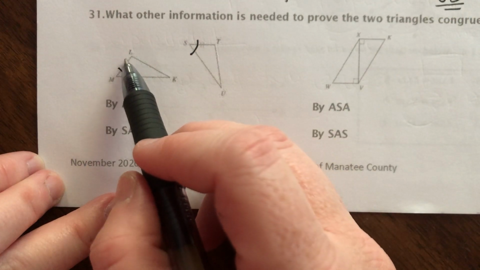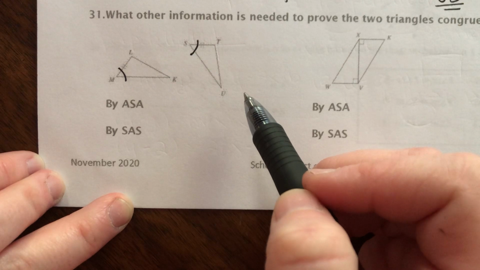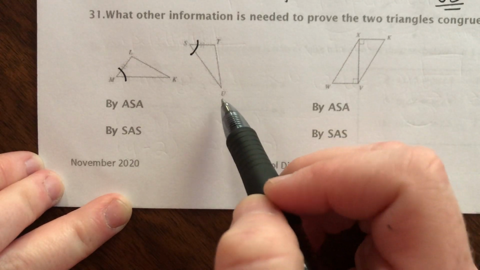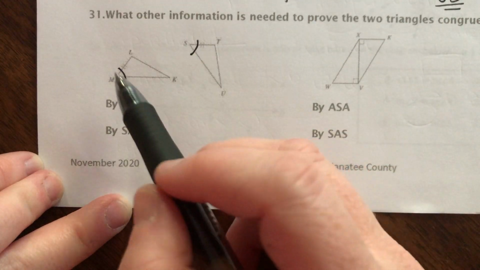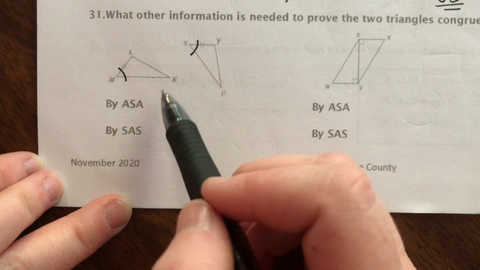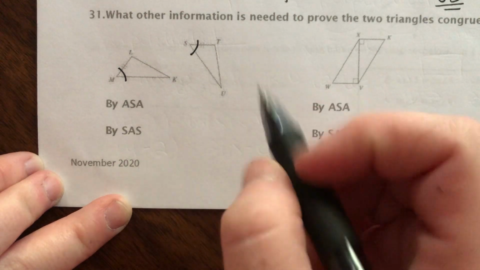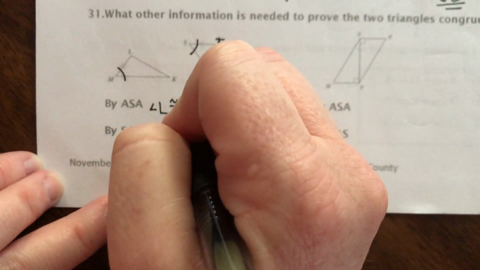So we could either say angle L is congruent to angle T, or we can, is that a T or an R? I can't see what the letters are. Whatever, this angle up here. I can say angle L is congruent to this angle, or I can say angle K is congruent to this angle. It looks like a D, doesn't it? I'm going to say it's an O. I'm going to say this is an O, and I'm going to say this is a T. So it doesn't really matter which one. So I can say angle L is congruent to angle T.